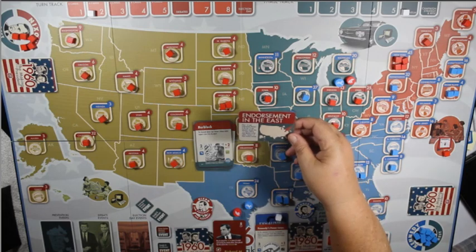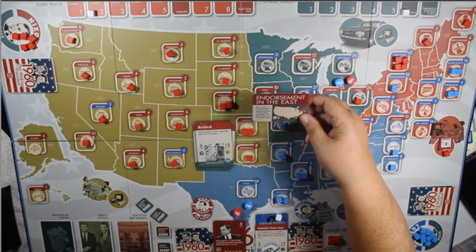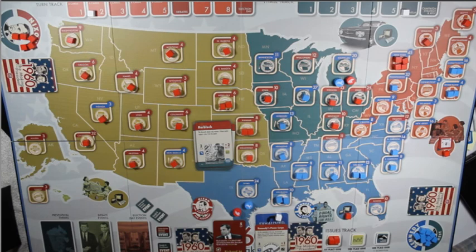Top one on the pile, endorsement in the east. Place 1 of your endorsement markers in the east. He already has 1, so he's going to place a second one. Now Kennedy would have to use 3 there in order to get the endorsement in the east. If your opponent already has 1 or more endorsement markers in that region, remove 1 of their markers instead.